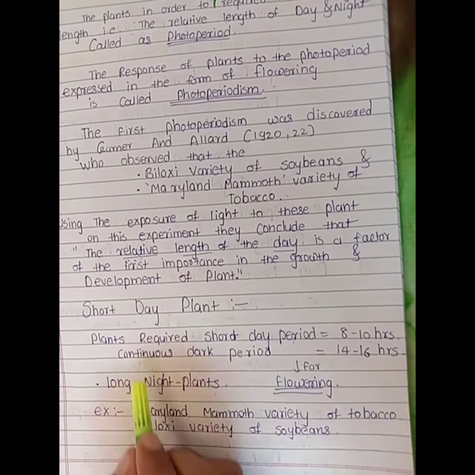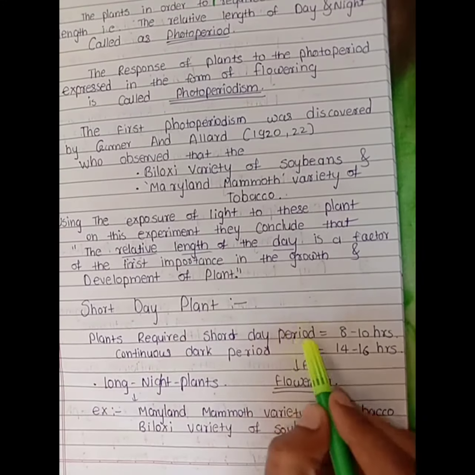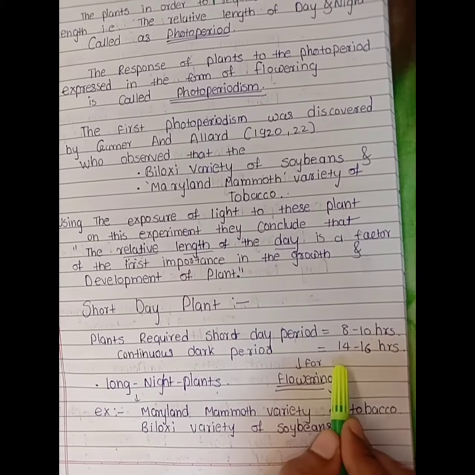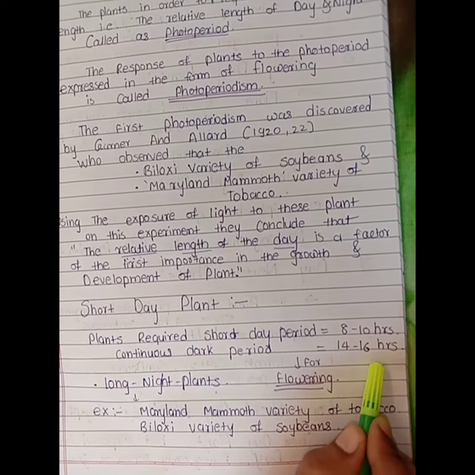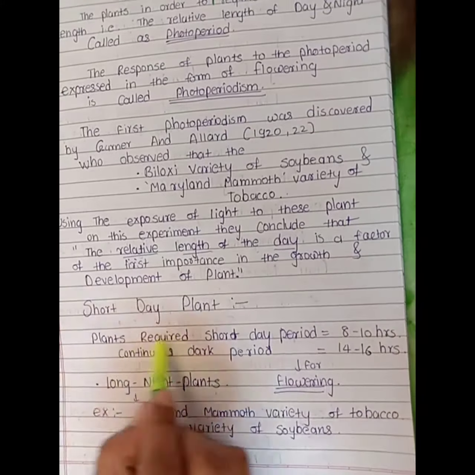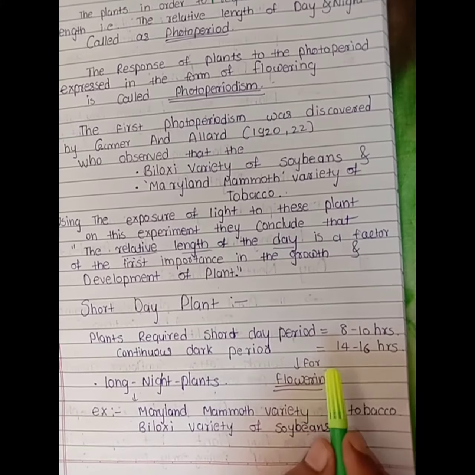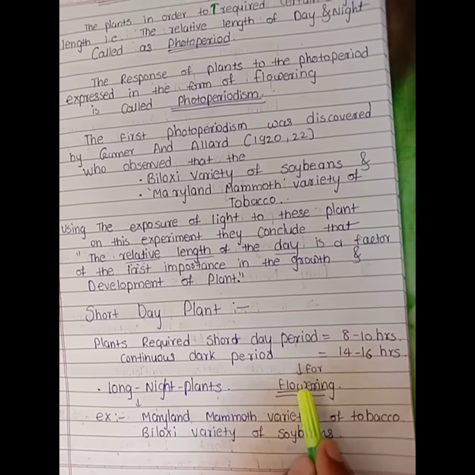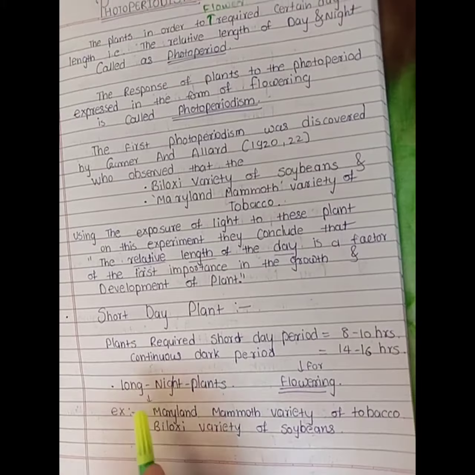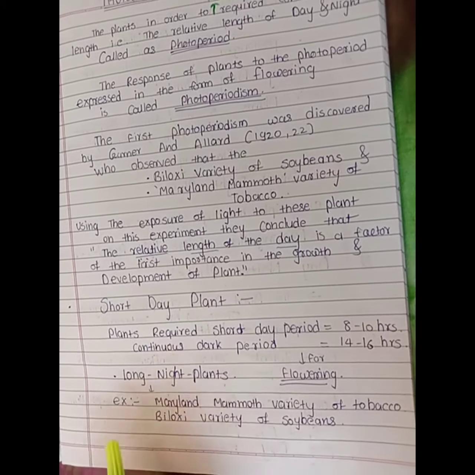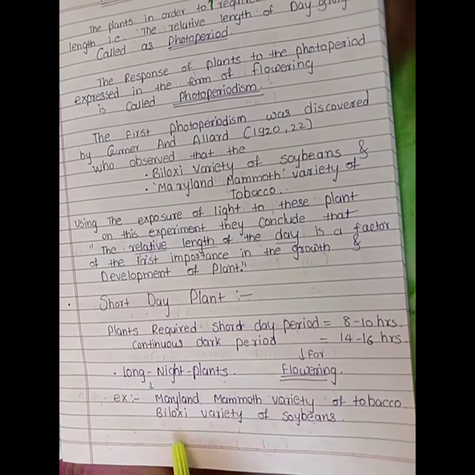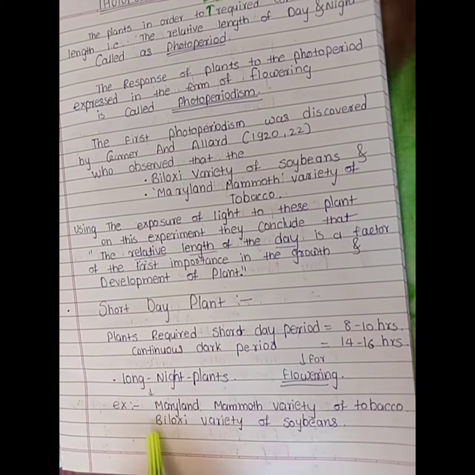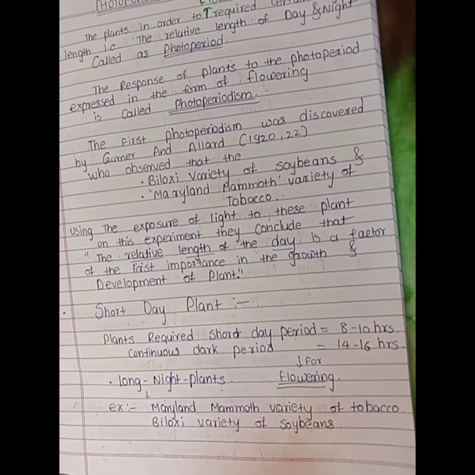These are also called long night plants. Means they require only a limited amount of light, but they require more dark night conditions. When we give the short day plant less light and more dark conditions, flowering occurs, and these are called long night plants. Examples of short day plants are the Maryland Mammoth variety of tobacco and the Biloxi variety of soybean.